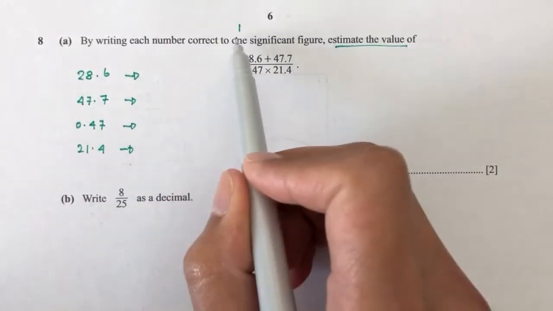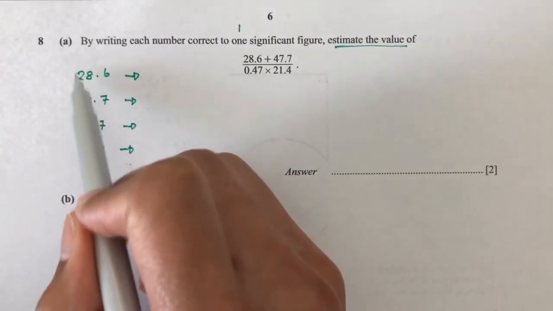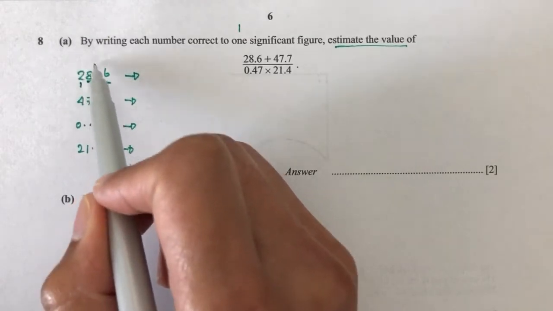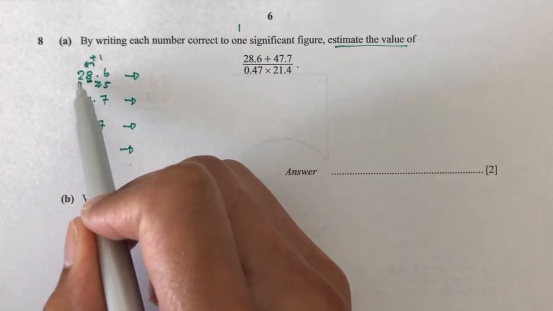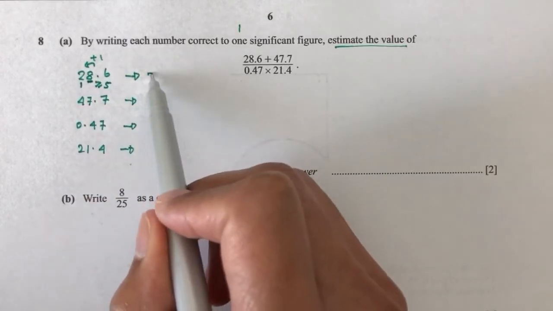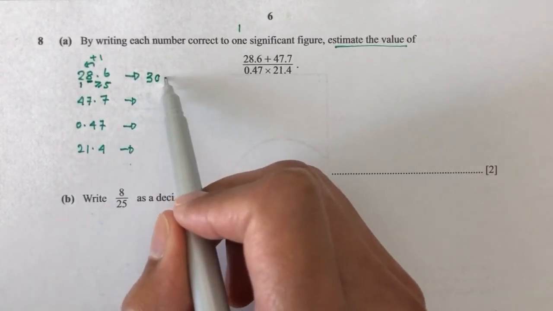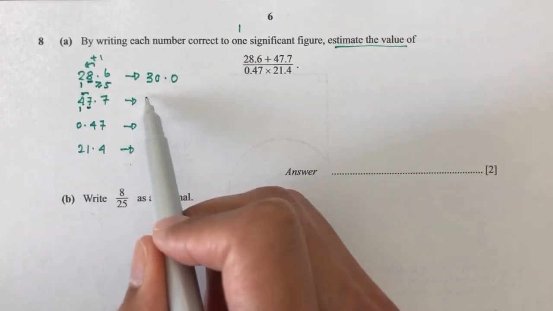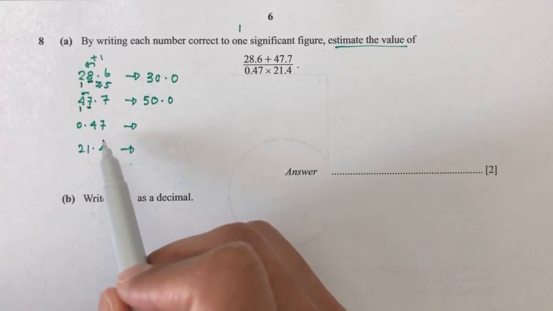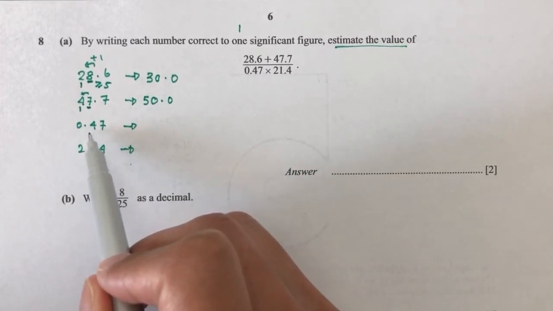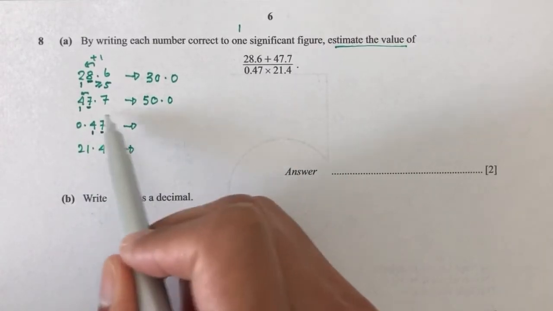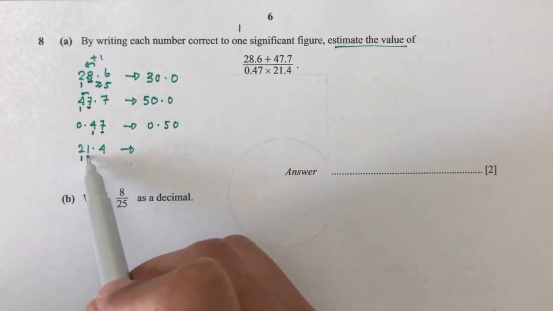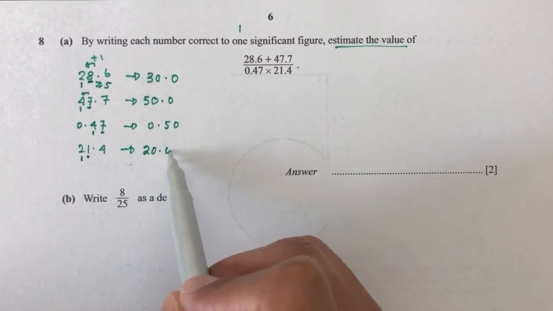To 1 SF, we leave the first digit alone, and we ask ourselves if the next number is bigger than or equal to 5. If it is, we have to add 1 to the first one. 2 plus 1 is 3, and the rest becomes 0. Same thing here, leave the first one alone. This one is bigger than 5, so we add 1, 5, then the rest becomes 0. For this one, we leave the first digit alone, and we have to add 1, it becomes 0.5. And this one is less than 5, so it becomes 200.